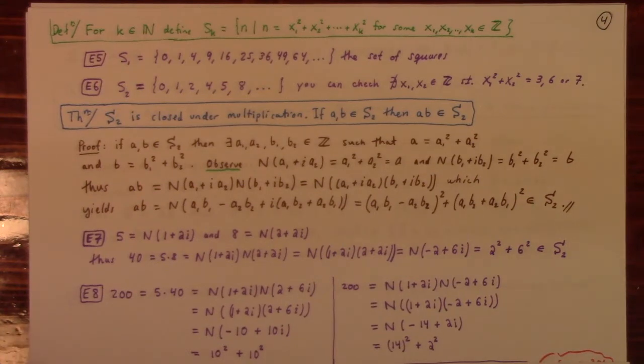So here, 200 is 5 times 40. So I could do 1 plus 2i times 2 plus 6i, which would give me minus 10 plus 10i when you multiply it out. The norm of that gives me 10 squared plus 10 squared. So that's one way to write 200 as the sum of squares. But we could also, instead of doing... so notice that I changed the minus 2 to 2. That doesn't change the norm, right?